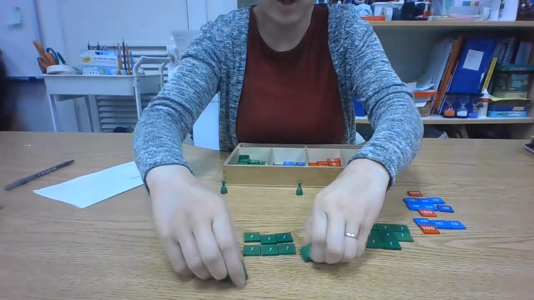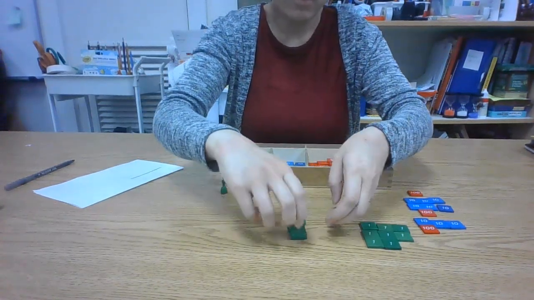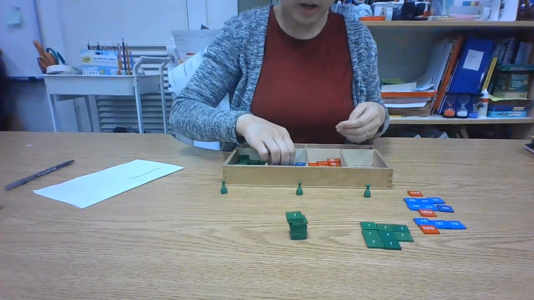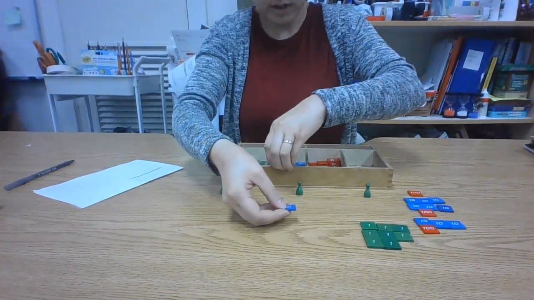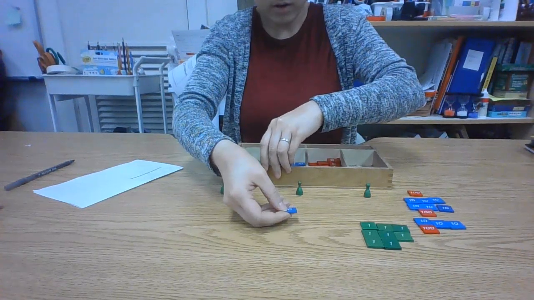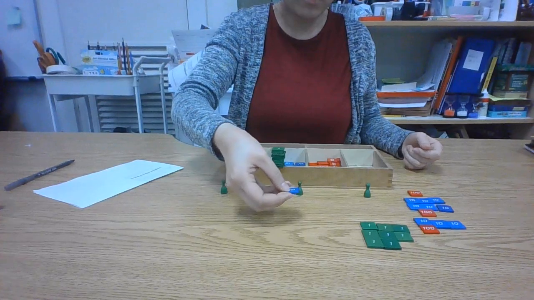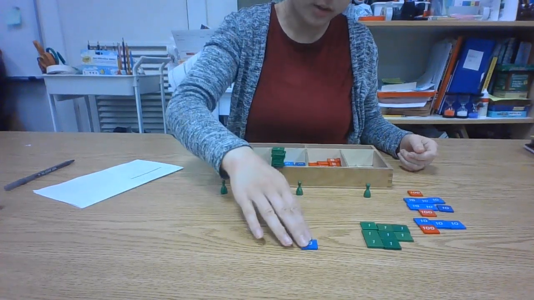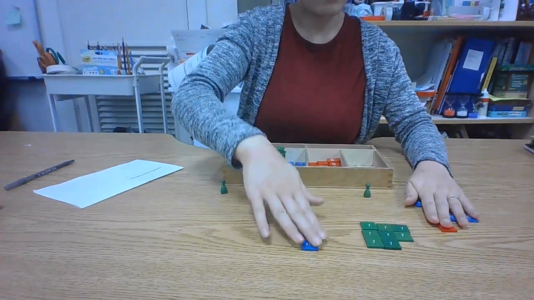I'm going to exchange my tiles for a 10. So I'm going to take this and exchange it for a 10. And I like to leave it up here as a note of, hey, you exchanged this stack of 10 for a 10 tile. I'm going to carry this into the tens place, which I'll leave here for now.